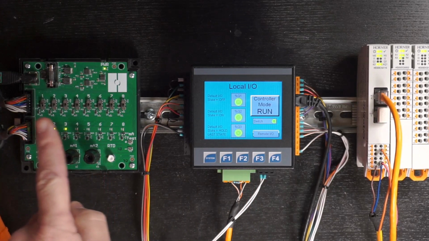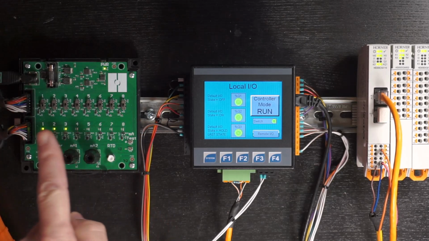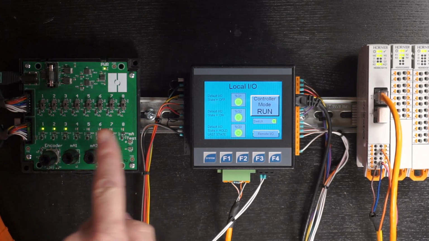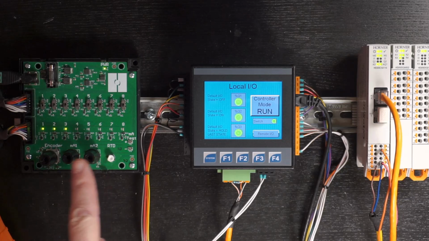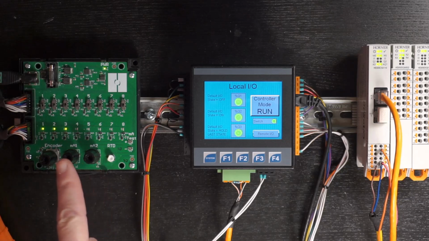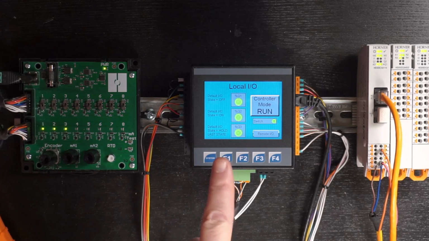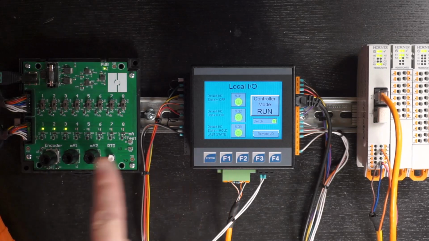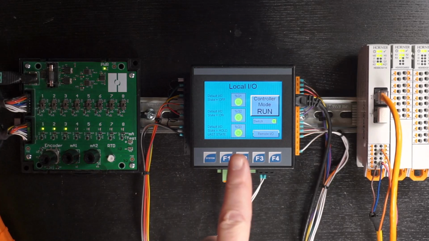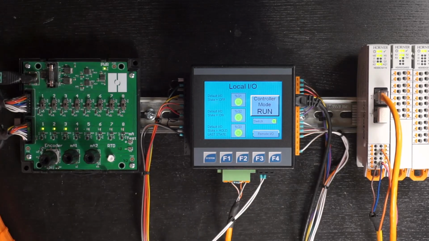So 8 inputs in the form of 8 input switches, 8 outputs connected to LEDs. I've got a couple of analog inputs that are wired as pots into analog inputs here. All right, so those analog input values are going to be read by the XL4 here through the analog inputs, and that's basically what I have going on.